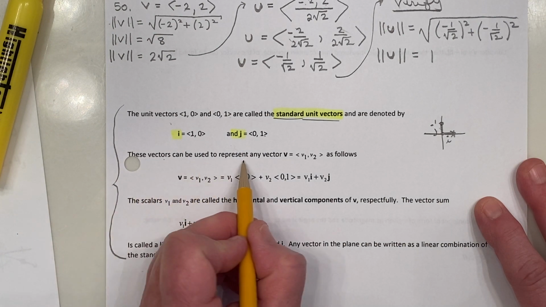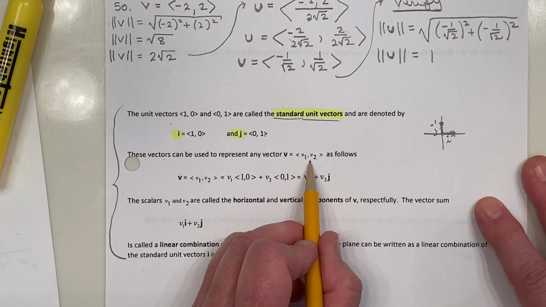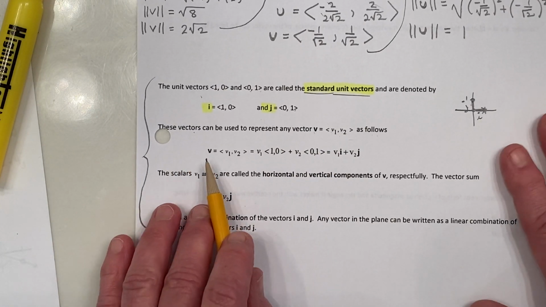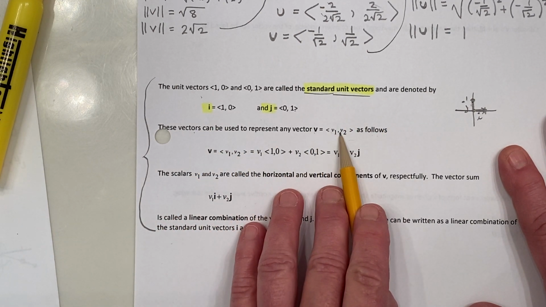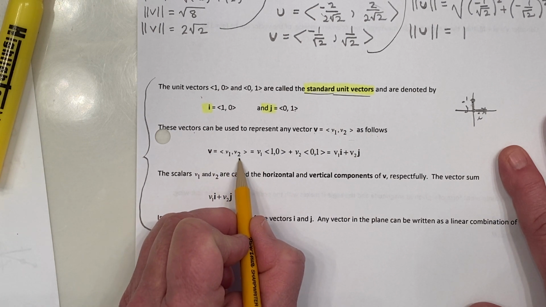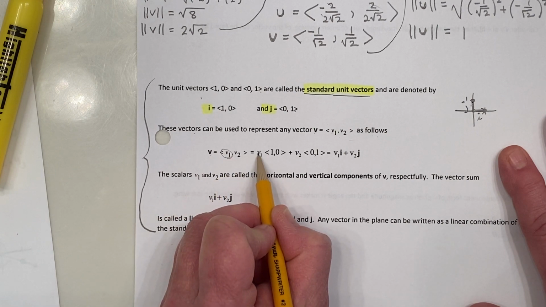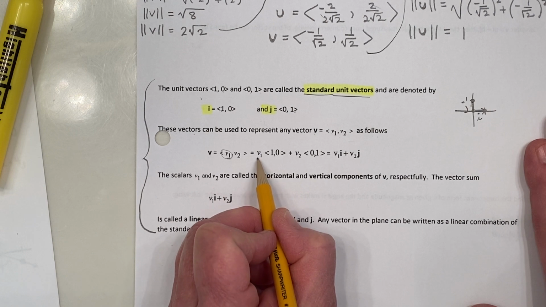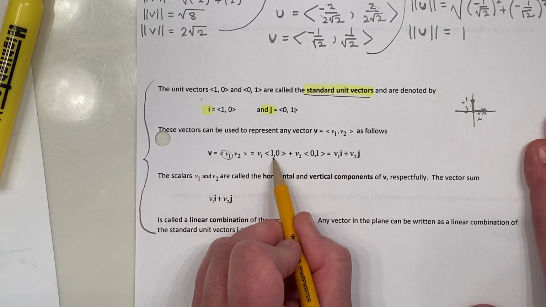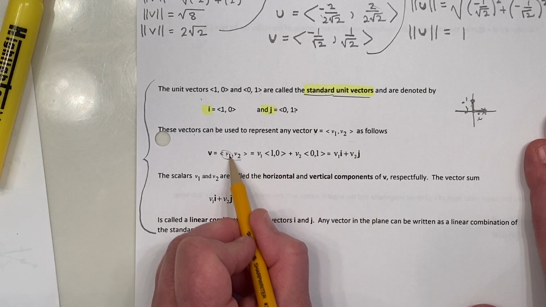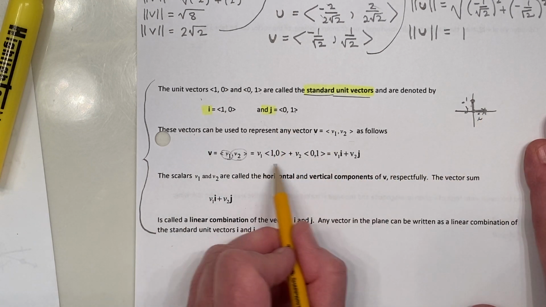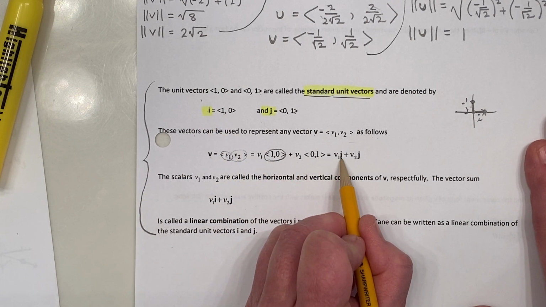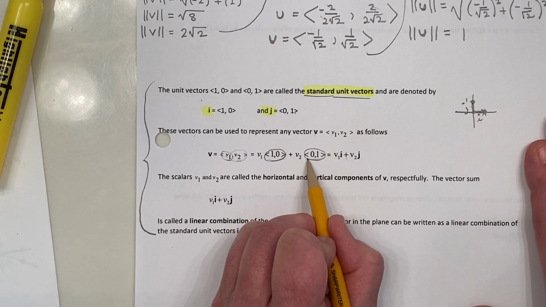All right, continuing. These vectors can be used to represent any vector as follows. So let's say we have another vector, and maybe they're not standard unit vectors, but it's just some vector like maybe we had up here. These standard unit vectors can be used to represent vector v as follows. So vector v, having components v sub 1, v sub 2, we can take the v sub 1 component and multiply, because remember, v sub 1 means how we travel left or right. Remember, the horizontal component standard unit vector is i. So if I take v sub 1 and multiply it by, if you will, 1, 0, add it to the second component, v sub 2 of my vector, and multiply it by the vertical component, because remember, v sub 2 tells us how far to go up or down vertically.